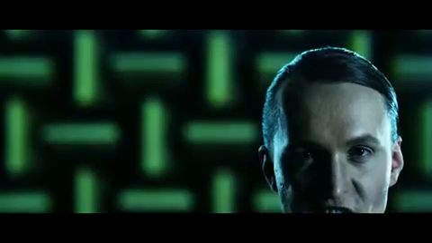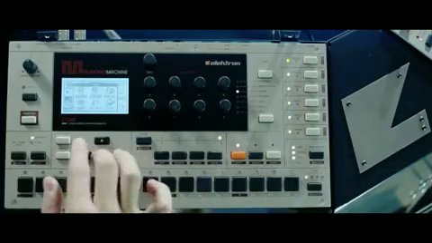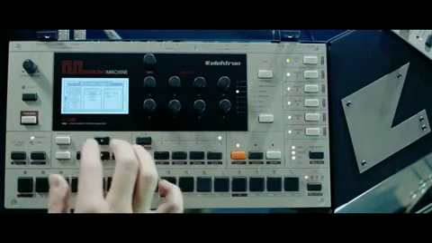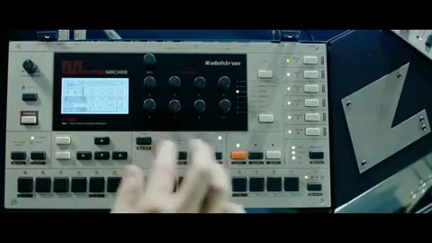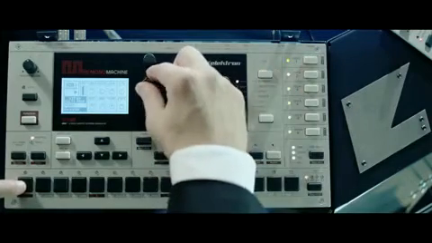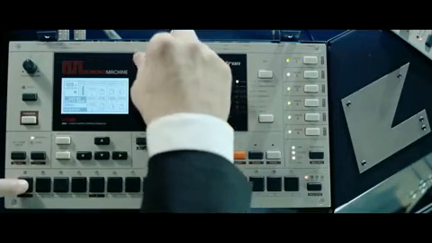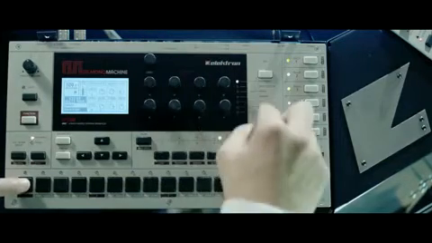Now I want to add another sound. First, I select track 2. I then repeat the procedure. Press Kit, enter the Edit menu, and choose the synthesis method. This time I'll choose another method, FM+. I choose a suitable machine and assign it to the track. I edit the sound, just like before, until I come up with something I like.